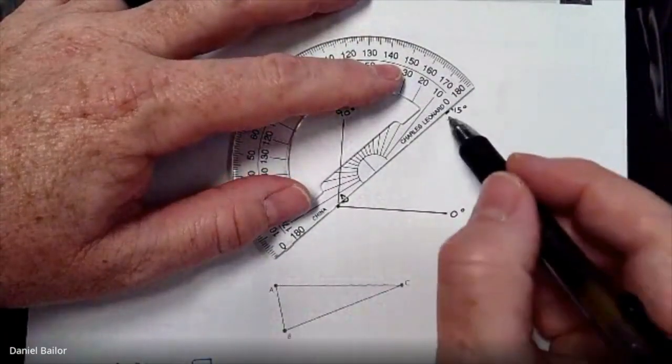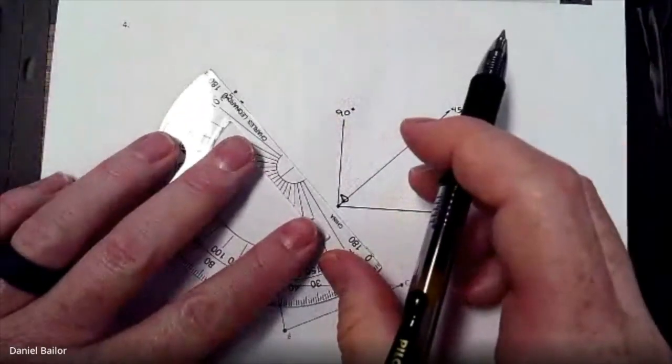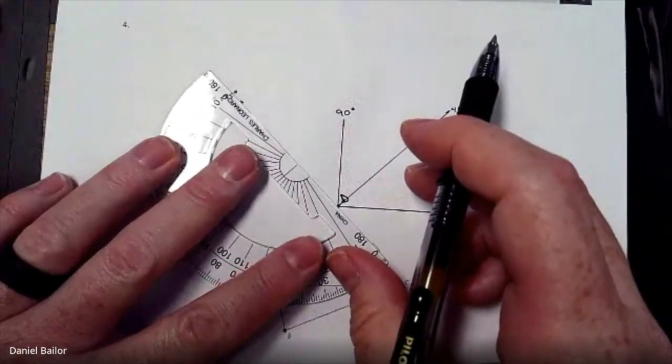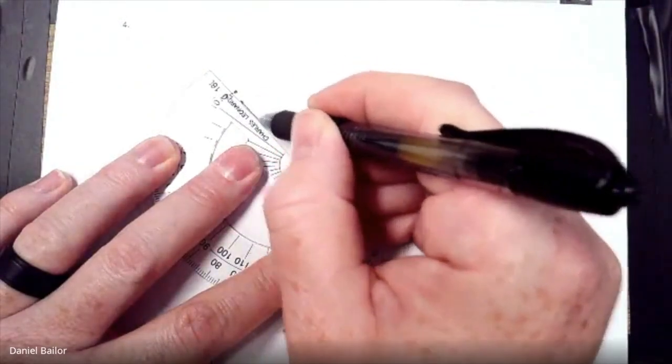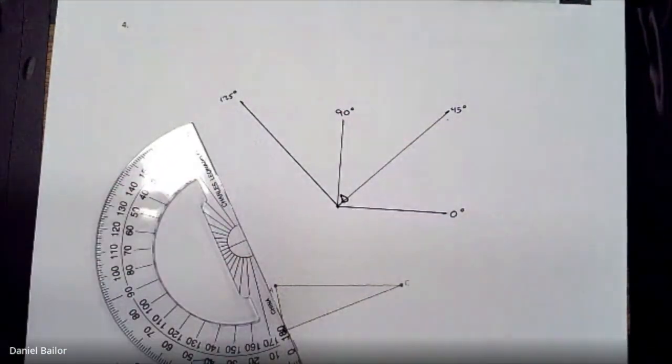I labeled all of my degrees to help me make sure I have precise rotations. Remember, it's all about being exact. It's all about being precise. Now, you might be saying, Mr. Baylor, what if I don't have a protractor? How do I do this? It's a little bit more complicated, but you can still do it.